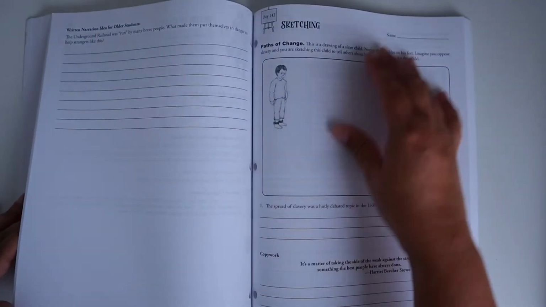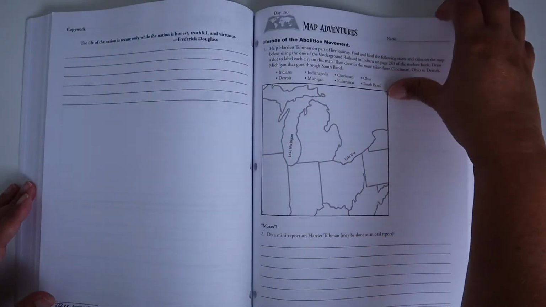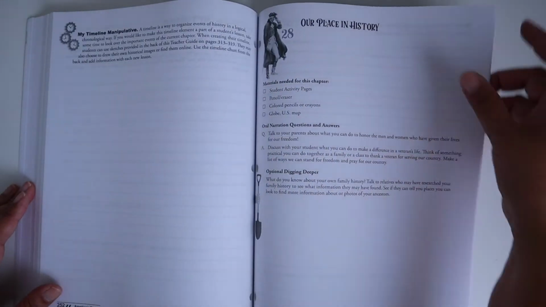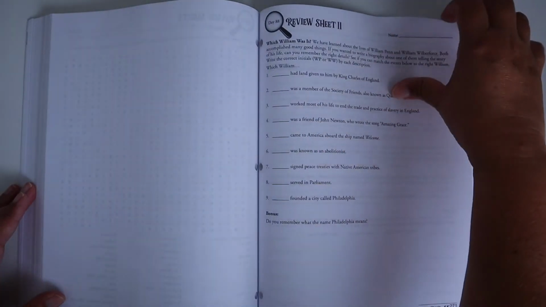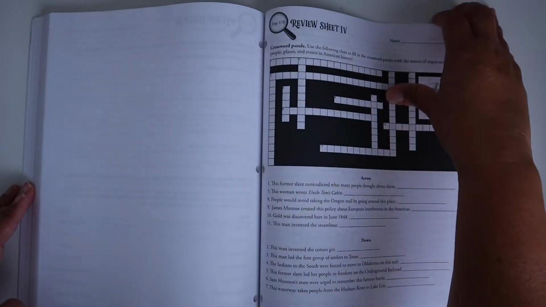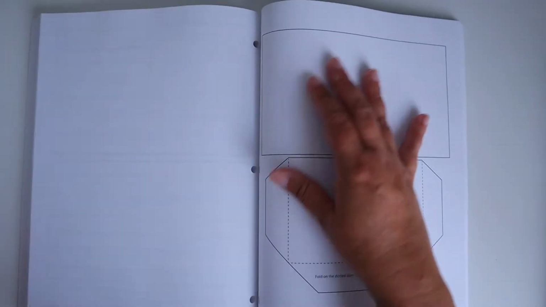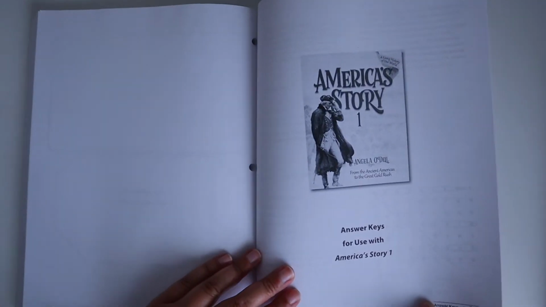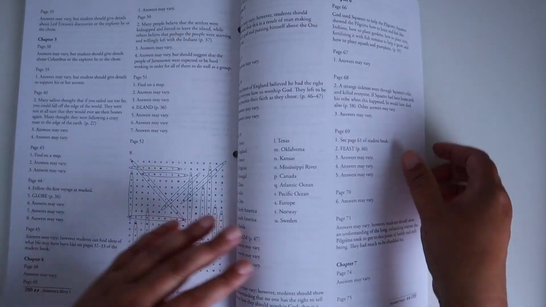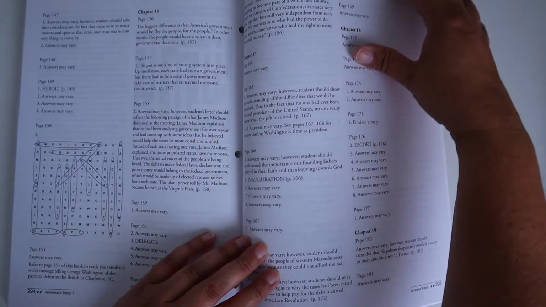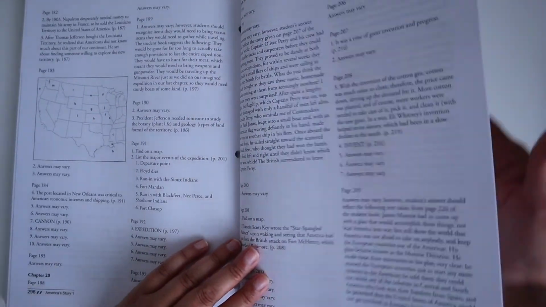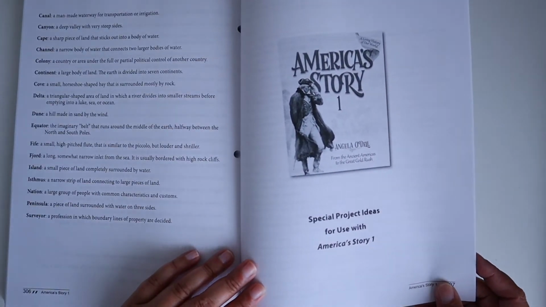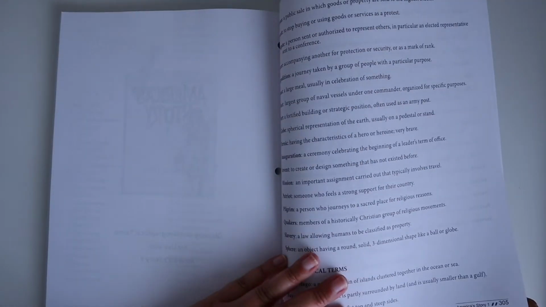Okay, I am skipping a little bit more pages. More sketching. Review sheet. More work. Crossword puzzle. More activities. Here you have the answer keys. Special project ideas. You can see some definitions in here.